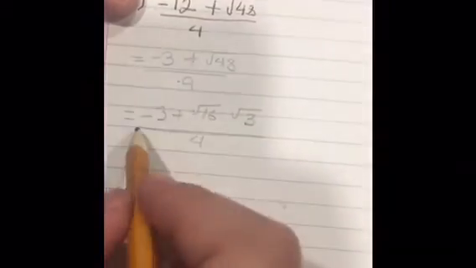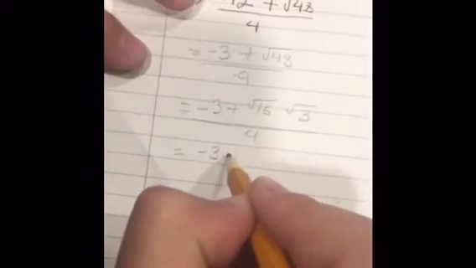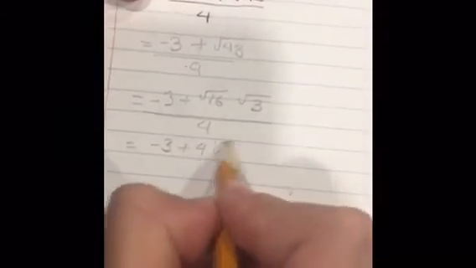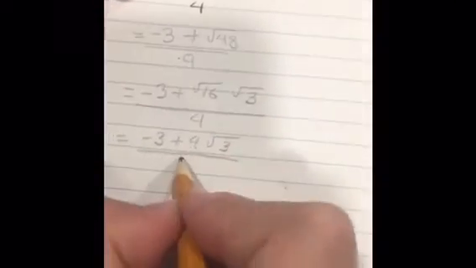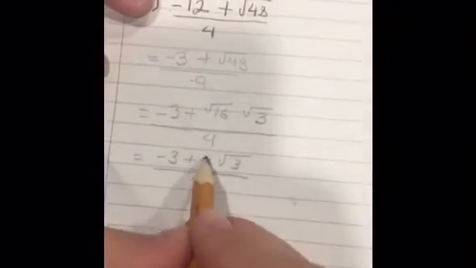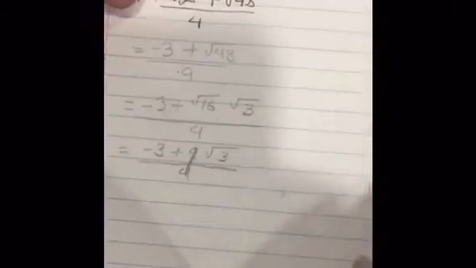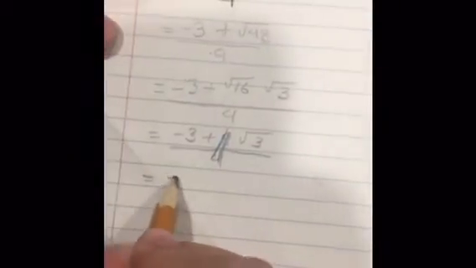Divided by 4. The square root of 16 is 4. It's negative 3 plus 4 square root 3 divided by 4. Over here we could just cancel out the 4's, and we are going to be ending up with negative 3 square root 3.